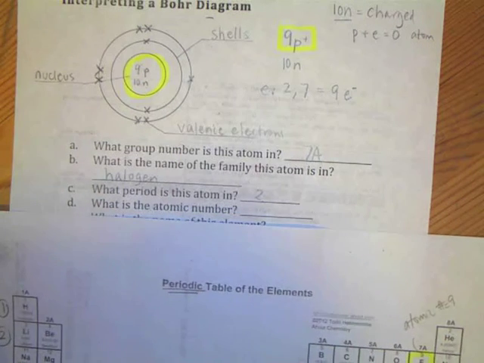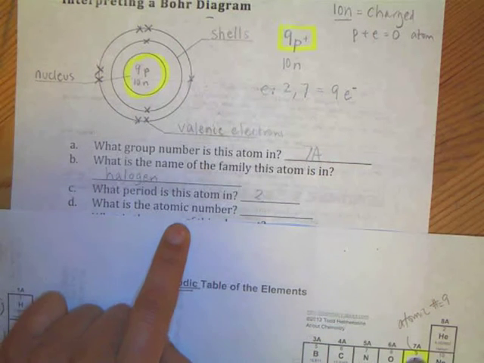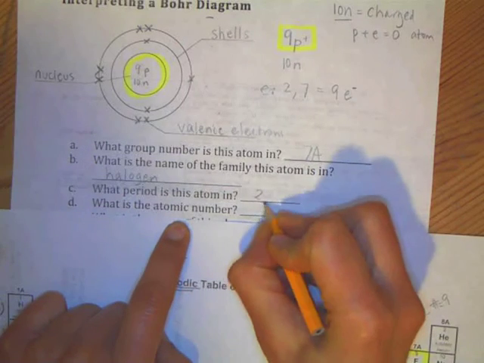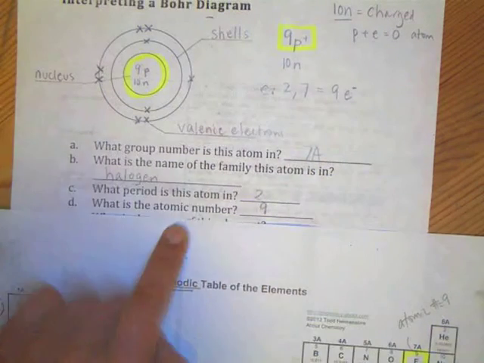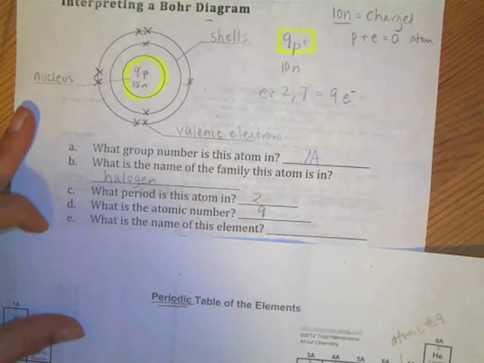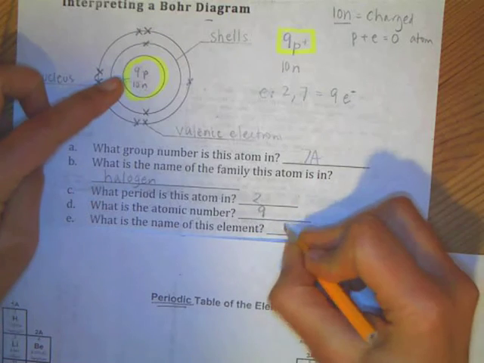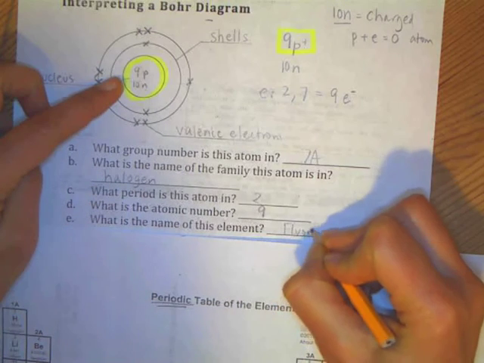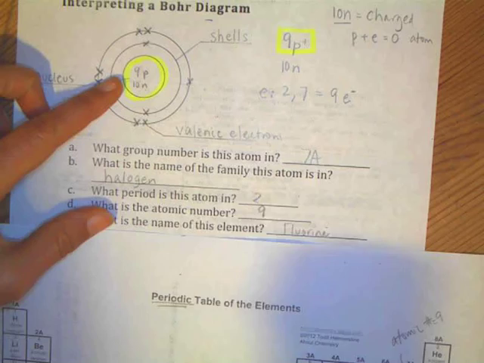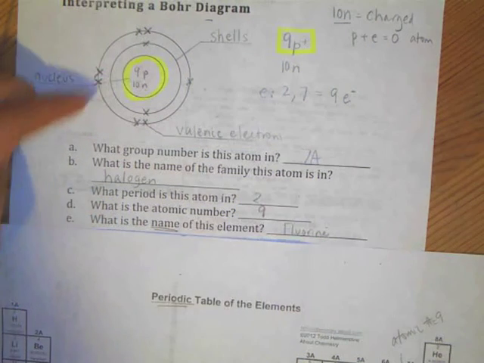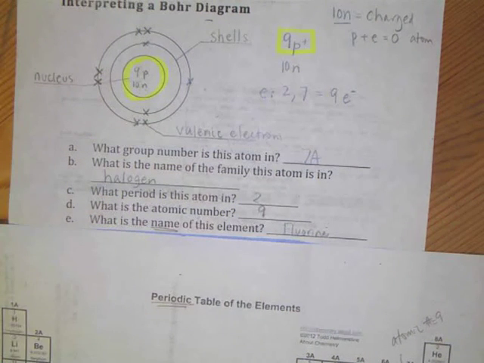Okay, what is the atomic number? The atomic number is that number there. It's the same as the number of protons. So those are equivalent. So the atomic number is 9. And then what is the name of the element? The one that has 9 protons, atomic number of 9, is fluorine. Also be careful to read the question carefully. I'm asking for the name and not the symbol. So once again, that's just a quick little overview of how to interpret a Bohr drawing.